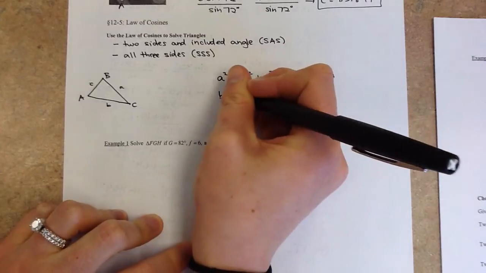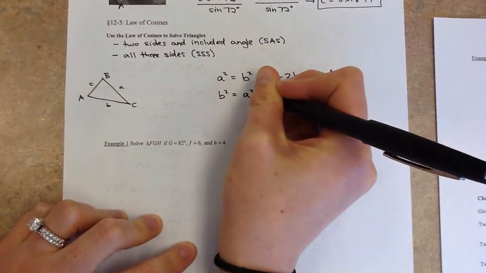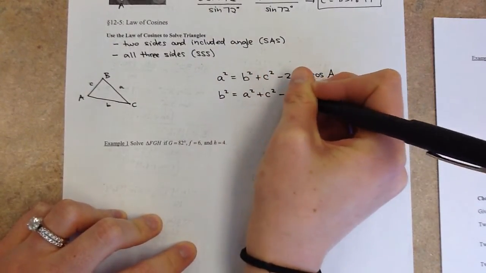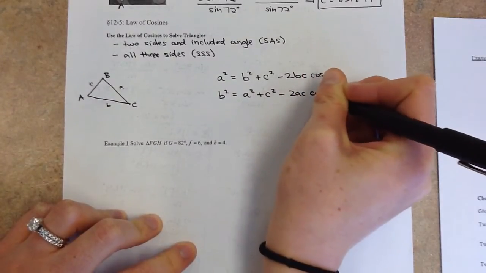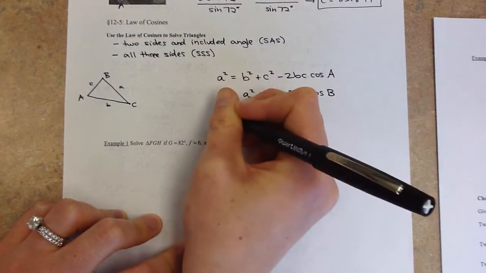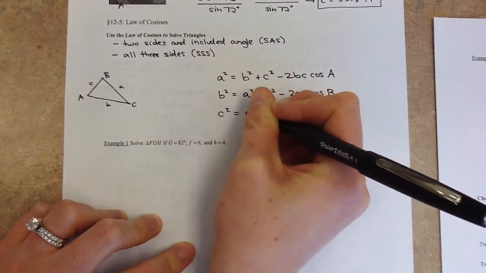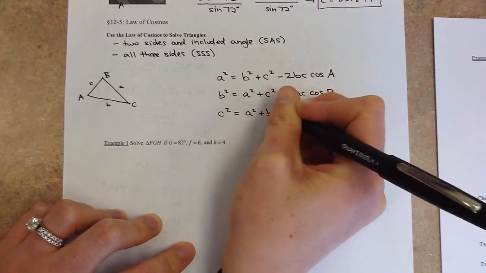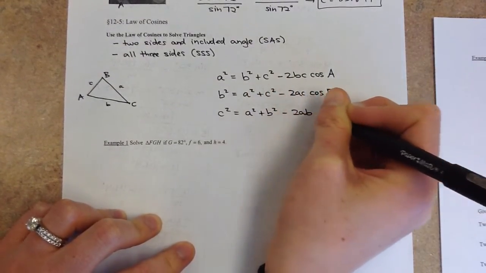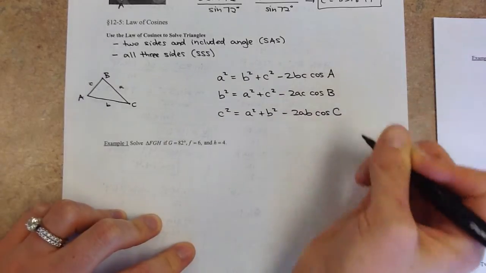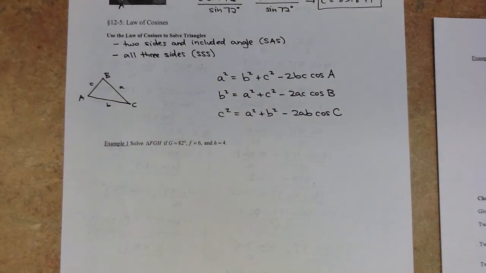Second version, b squared equals a squared plus c squared minus 2ac times the cosine of B. And the final version is c squared equals a squared plus b squared minus 2ab times the cosine of C. Basically, it's the same formula that you're just using over and over again.